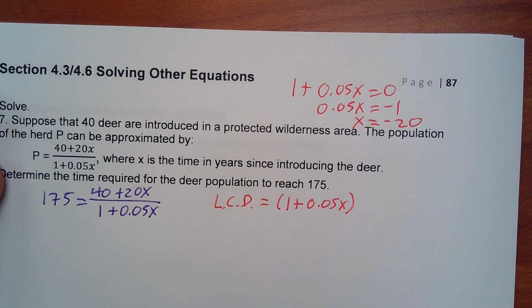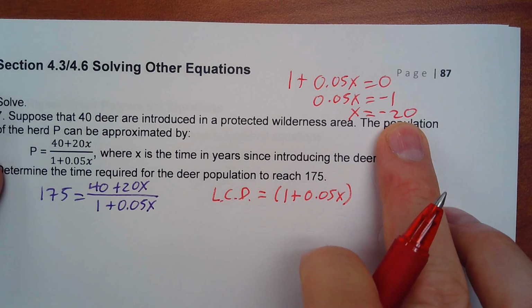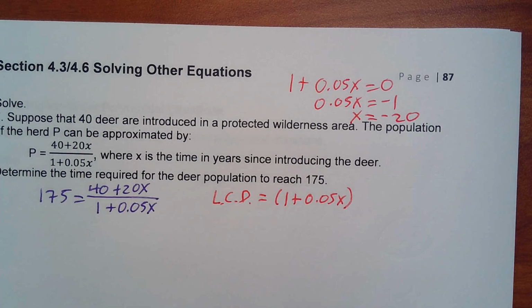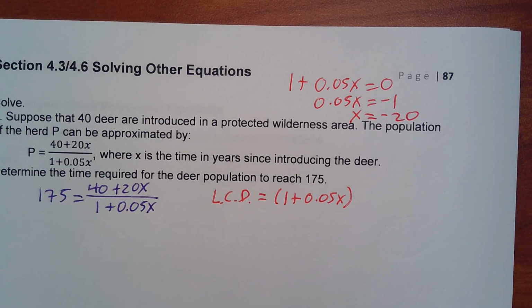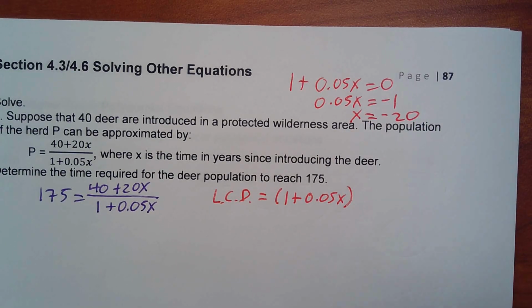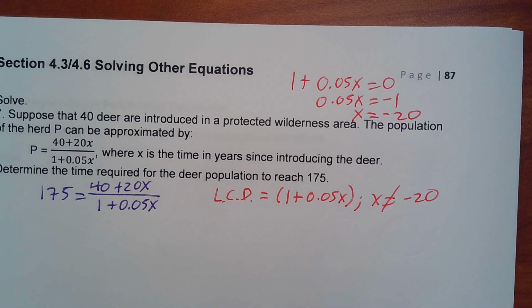Think about what that means in terms of this problem where x is the time in years. We're not able to go back in time. The domain here has an automatic restriction that my x has to be a positive number, because we're talking about x as time. We can only go forward in time. So if I get a negative number, I already know it's not going to work in this problem. So I don't really need to keep track. I mean, you can. There's nothing wrong with saying x cannot be equal to negative 20, but it can't be equal to a negative number anyway.